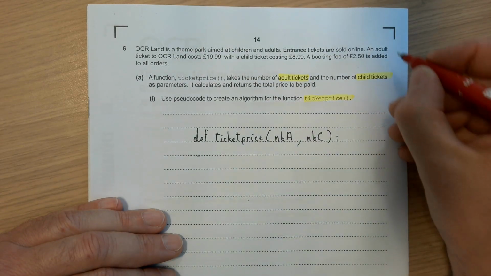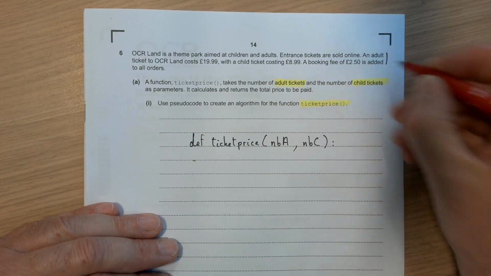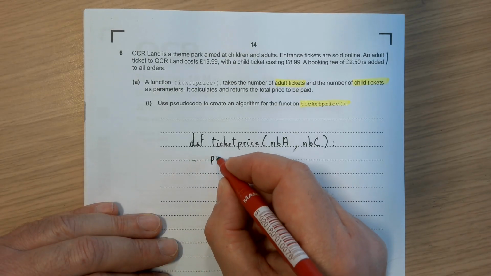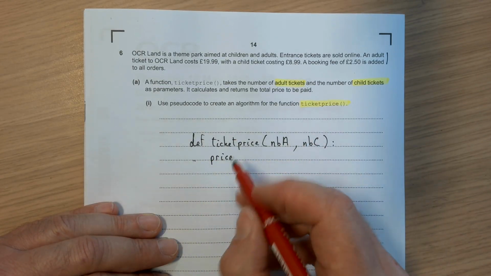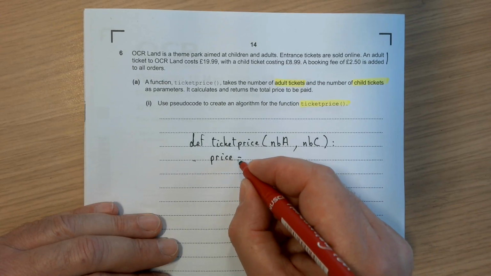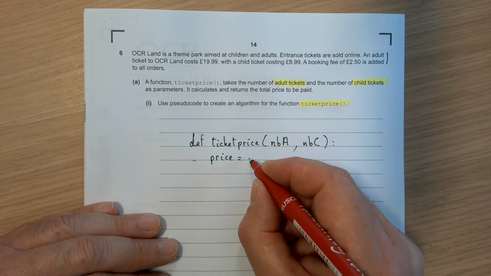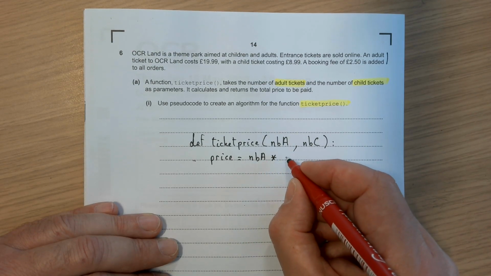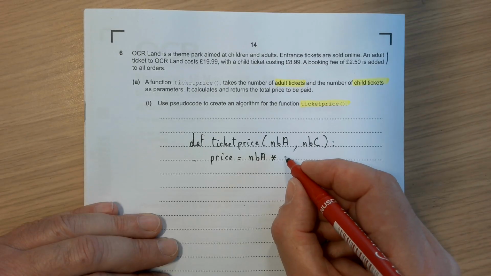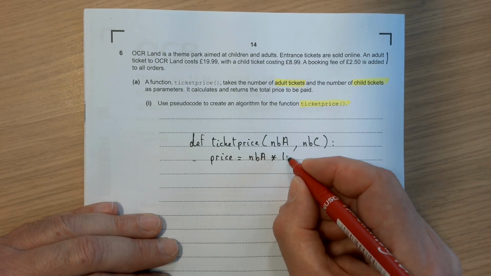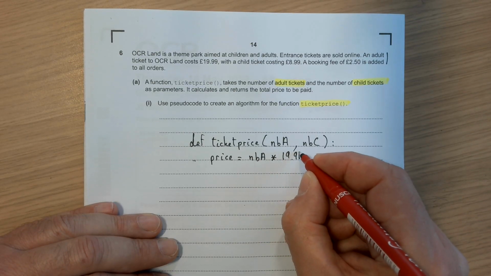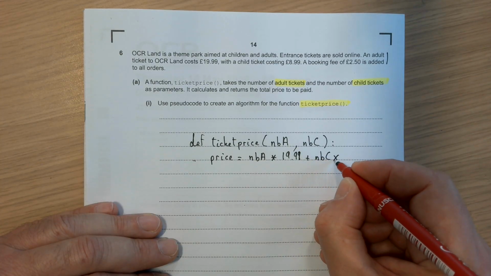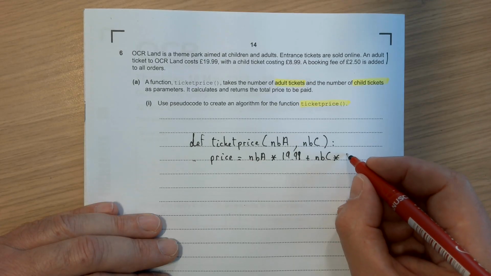Now, I've got to calculate the price. So inside my function, I'm going to have a variable called price, and it says that price equals, so I'm going to calculate the number of adults times, for an adult it's 19.99, plus the number of children times, for a child it's 8.99.